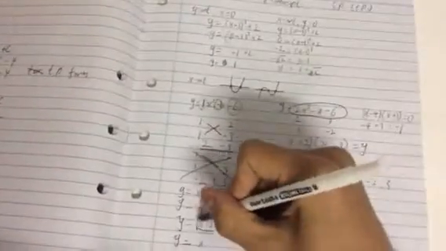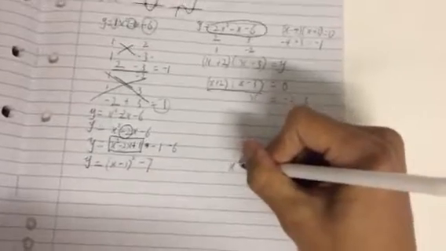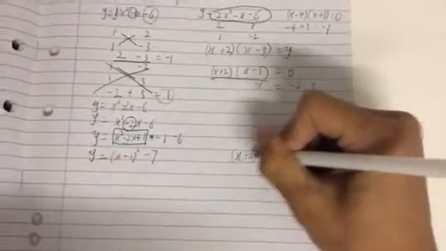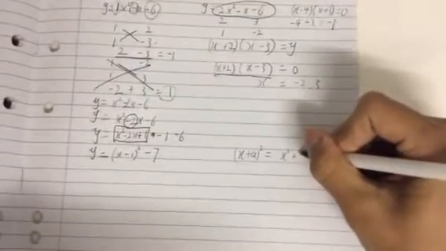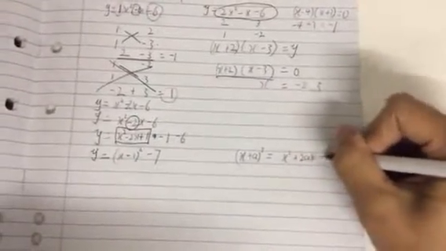So now you have y equals x. I think I've explained to most of you, this is what's called a perfect square. So now you have (x minus 1) squared, take away 7. A perfect square is basically (x plus a) squared equals x squared plus 2ax plus a squared.